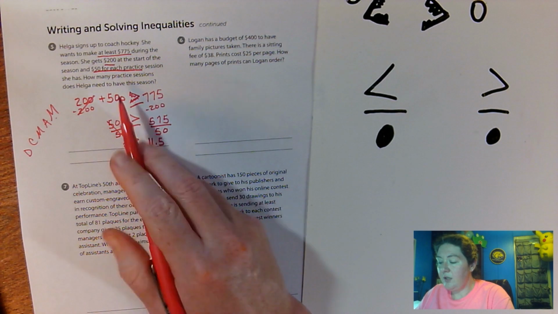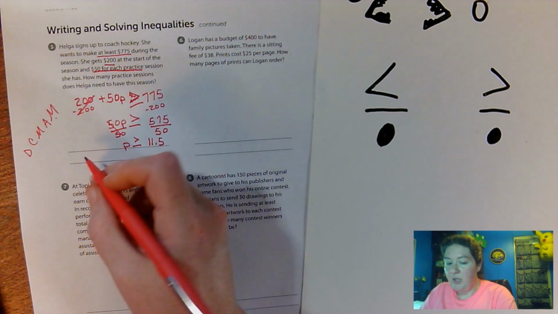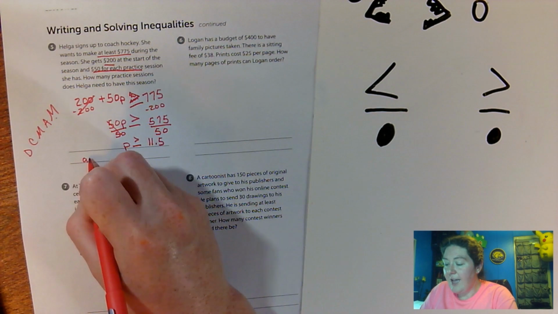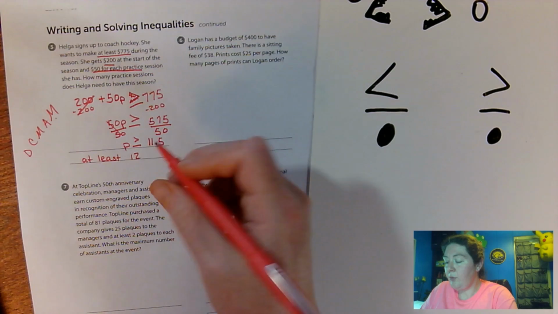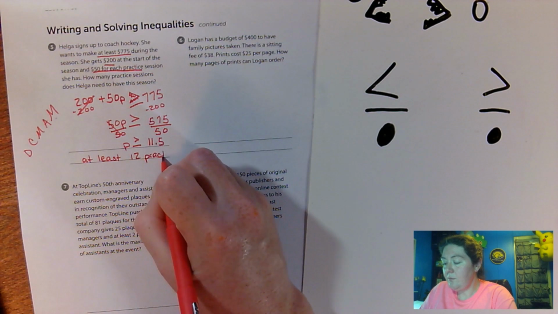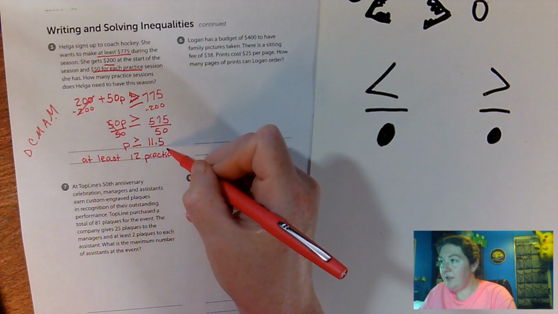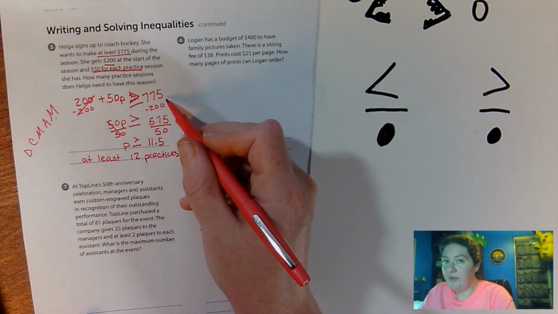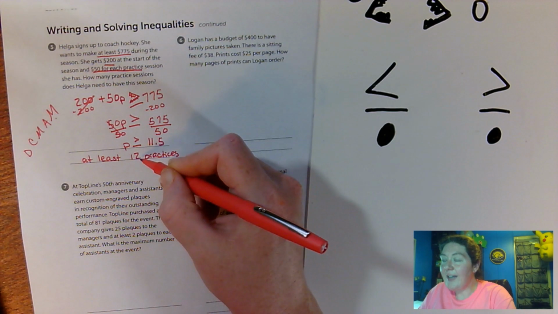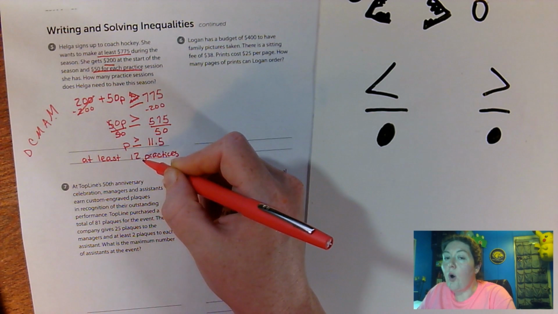P is my practice sessions. So this means she has to have at least 12 practices. 11 practices won't work. 11 practices won't meet her goal of $775. She has to go 12 practices or more.